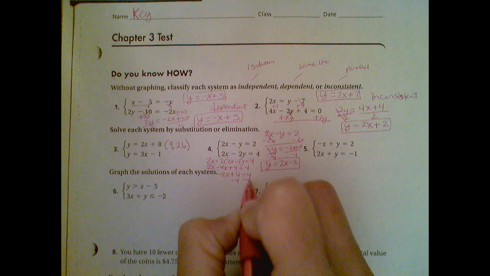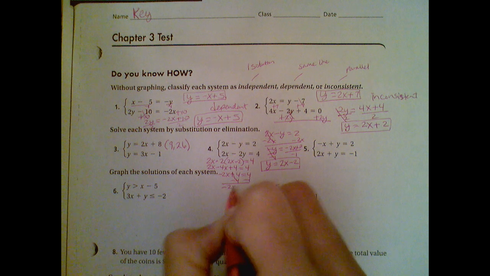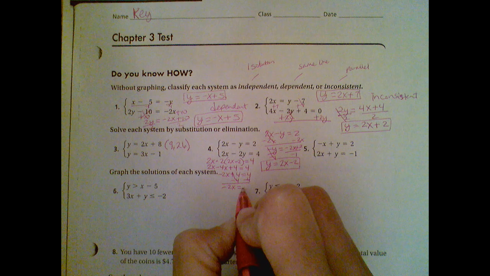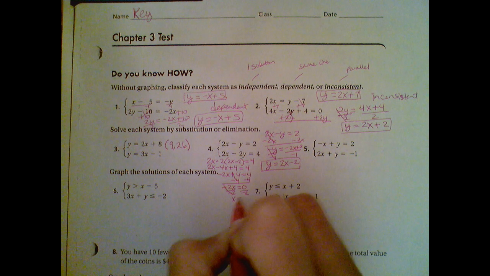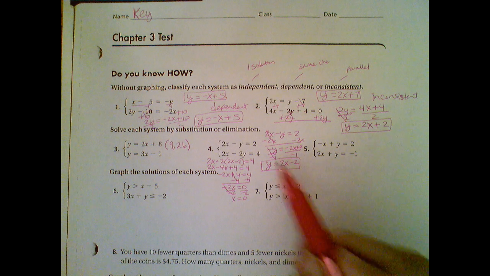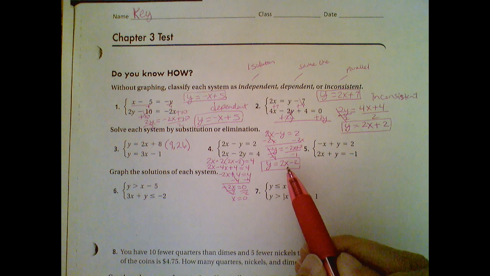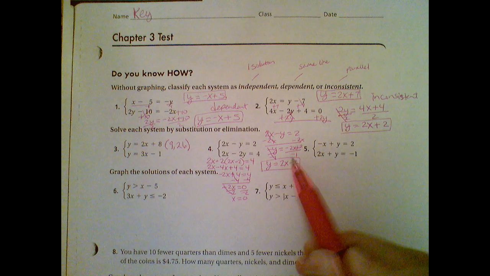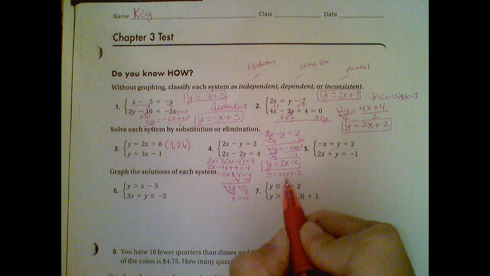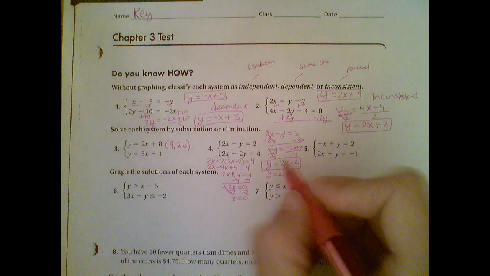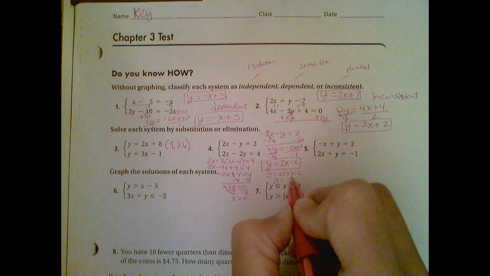Subtract our 4, we get negative 2x equals 0, so x is going to equal 0. And then from here, we're going to plug into this other equation that our x equals 0, and we're going to solve for our y. So we get 0 minus our 2, so just y equals negative 2.